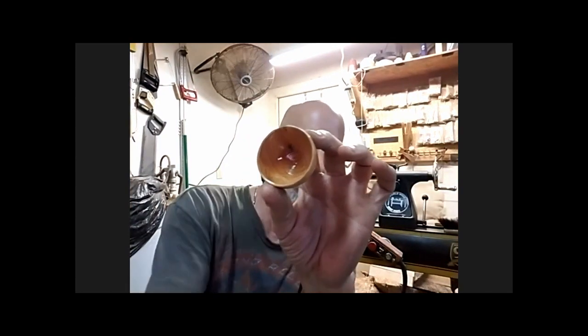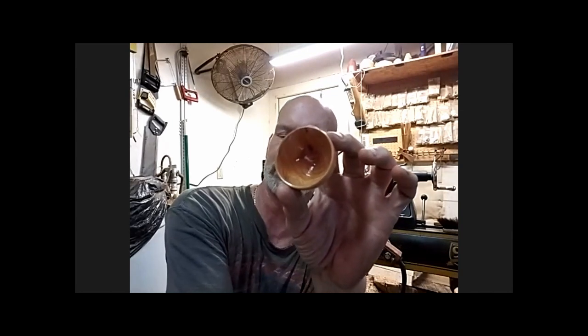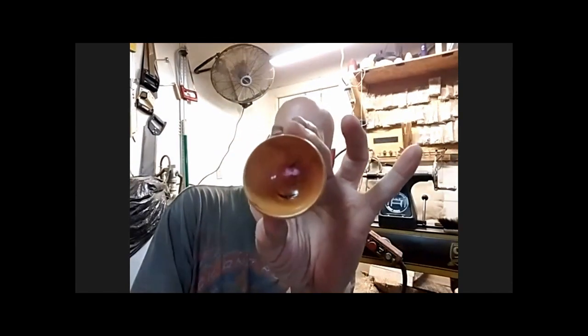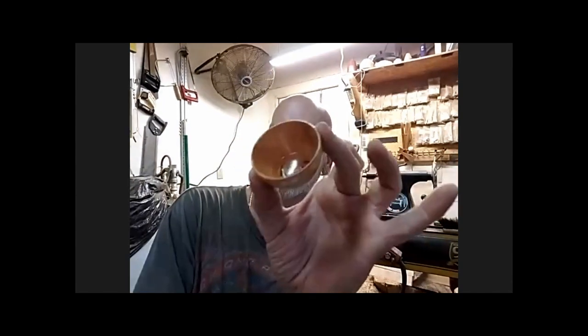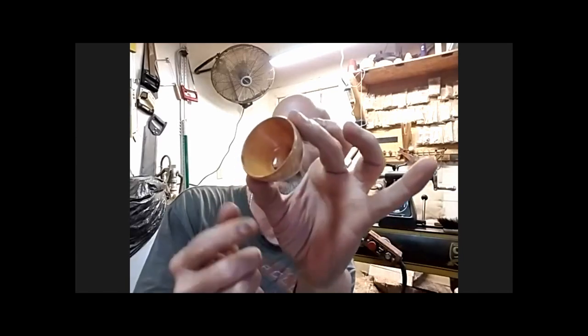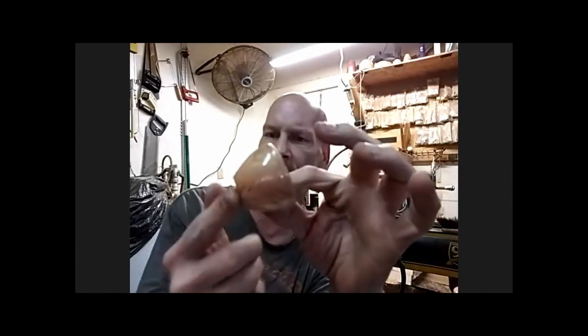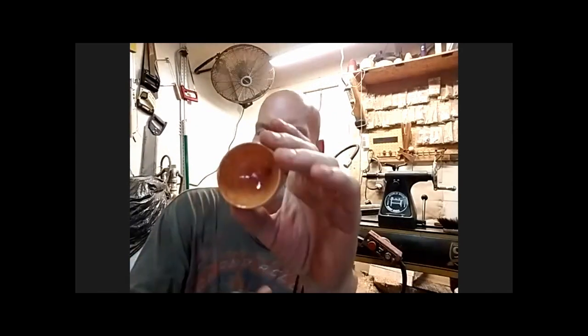Yes. So the pith is in, and as long as you turn a little off center from where the pith is going to be, and you get a consistent wall thickness to base thickness, you will not have cracking.